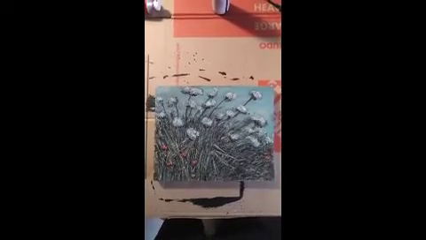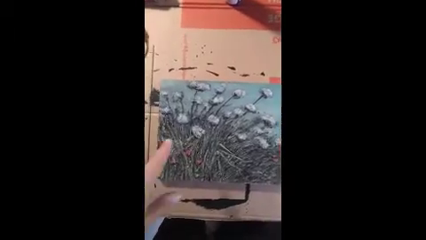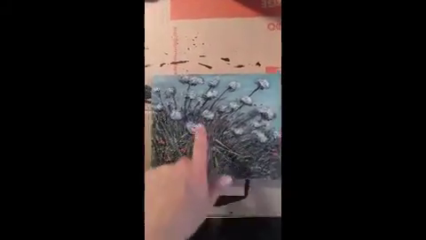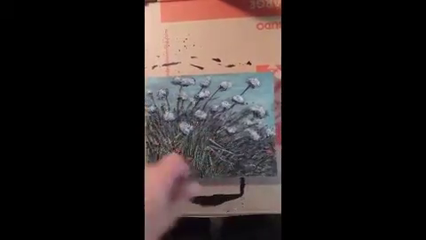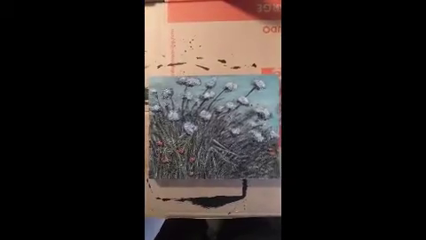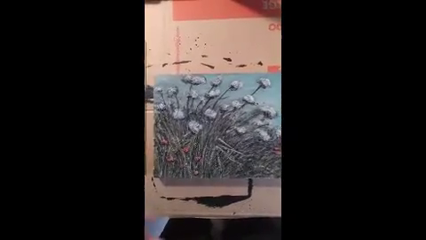So here we have it. We've used texture to create our stems and our flowers, and also we've used the texture from the wooden panel to work against that for the sky.